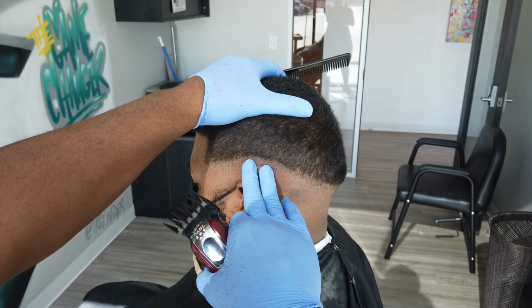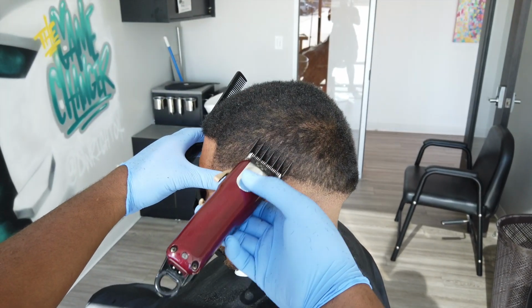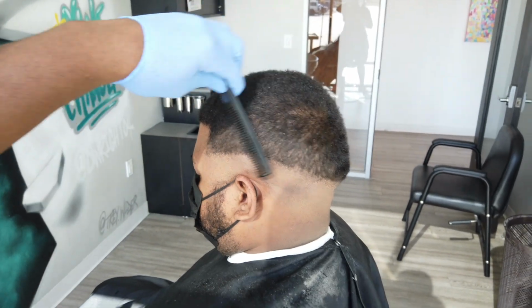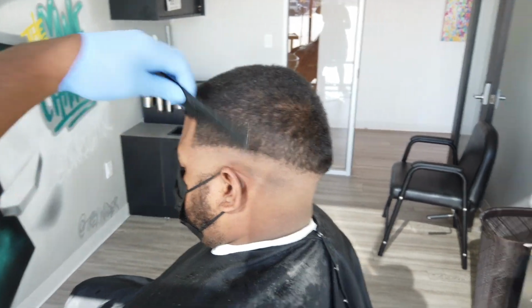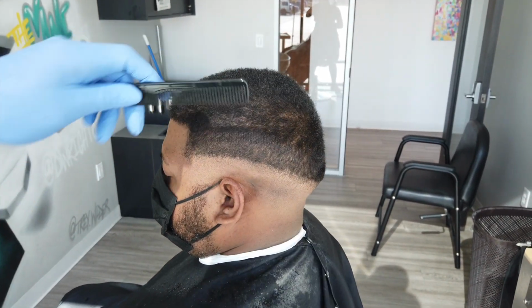All right. See the folds? See how I never put a line directly on the fold because I want to give the illusion that the fold is not really there. So to do that, you just don't apply a line directly to the fold.